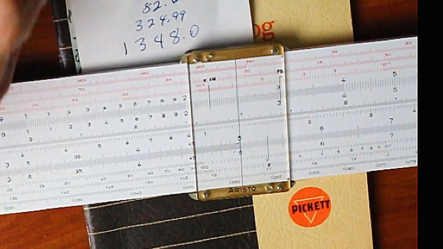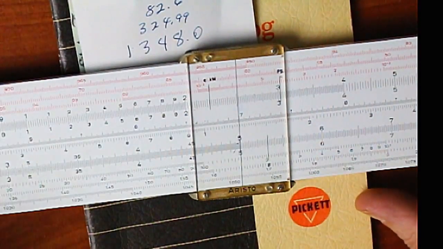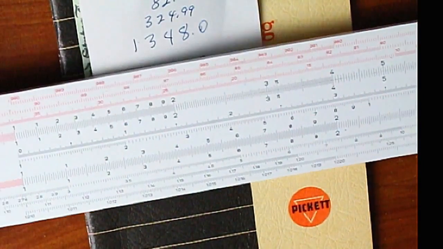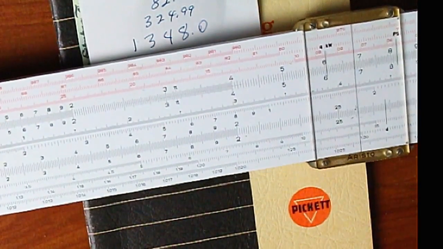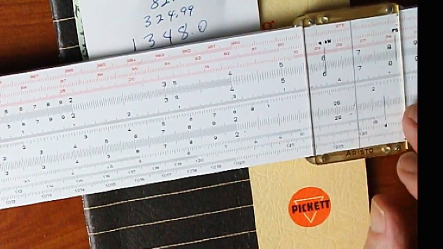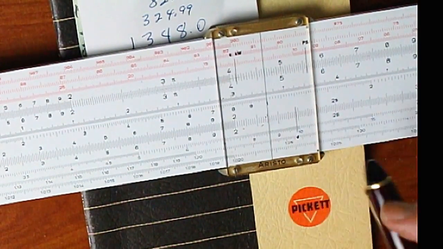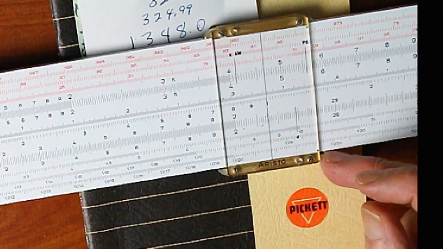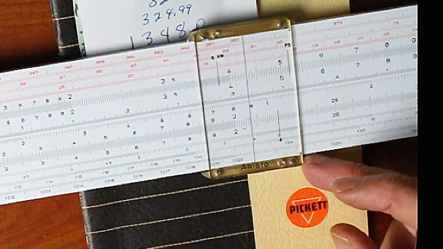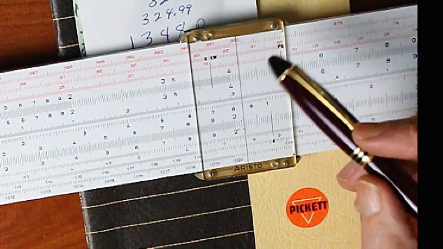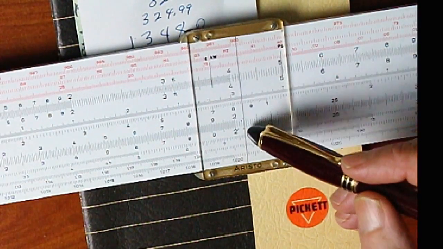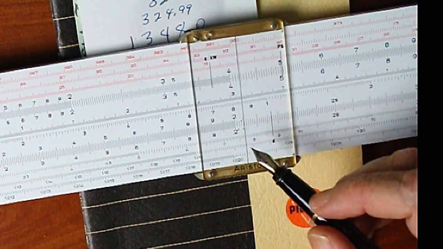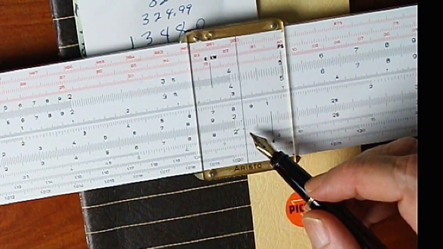Now, let's go ahead and find the cube root of these same numbers. So the first one was 8.5. That's going to be here at the far left. So we're going to use the first part of the K scale. Okay, there's the one that separates the first part, the left part, from the center part. And we're going to go to 8.5. There it is. Then we're going to come down and read on the CD scale what the cube root of that is. The cube root of 8 is 2, so it's a little bit more than 2.